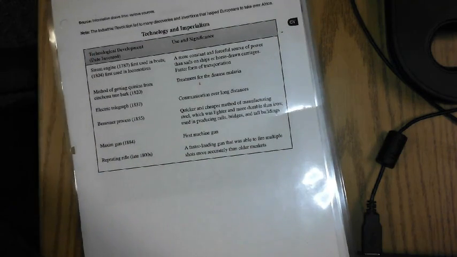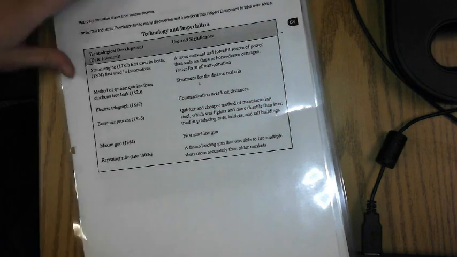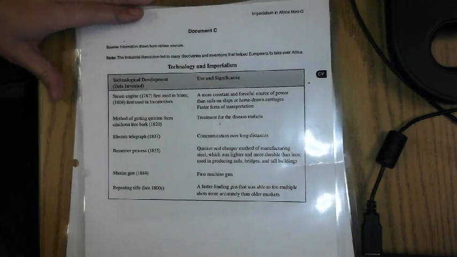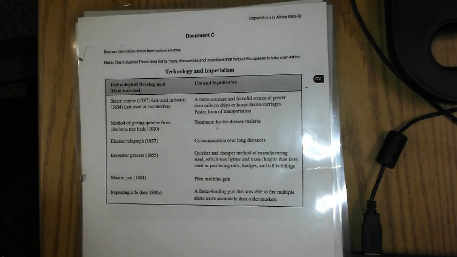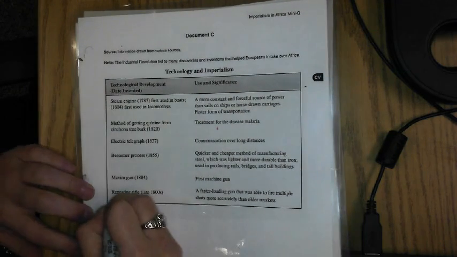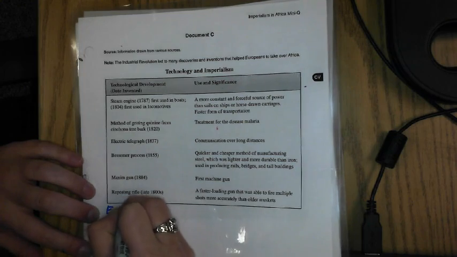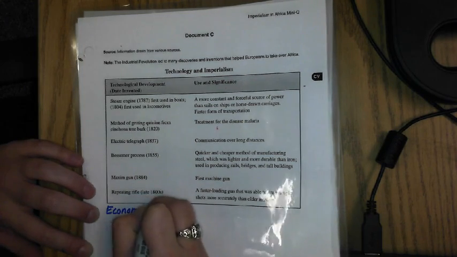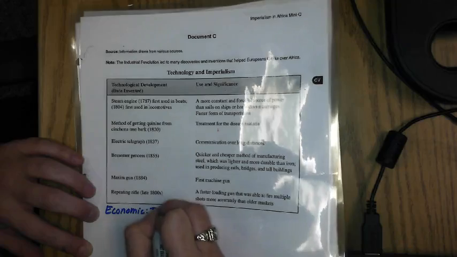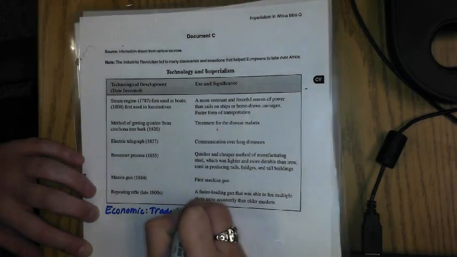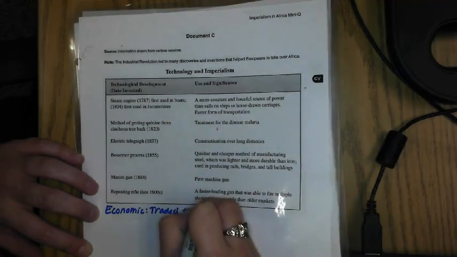Looking at Document C. Document C is looking at the different technology that was formed that allowed the different countries to receive their power. This is mainly economic, but it also could be considered cultural superiority as well. Economic meaning that they traded these technologies with the African countries.